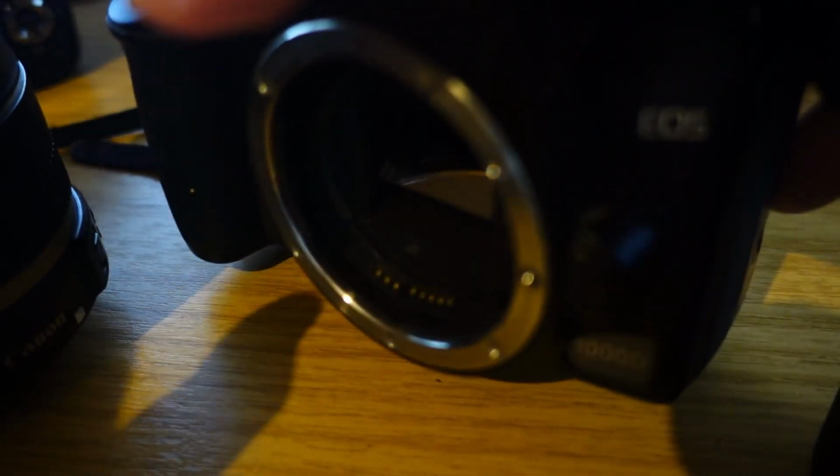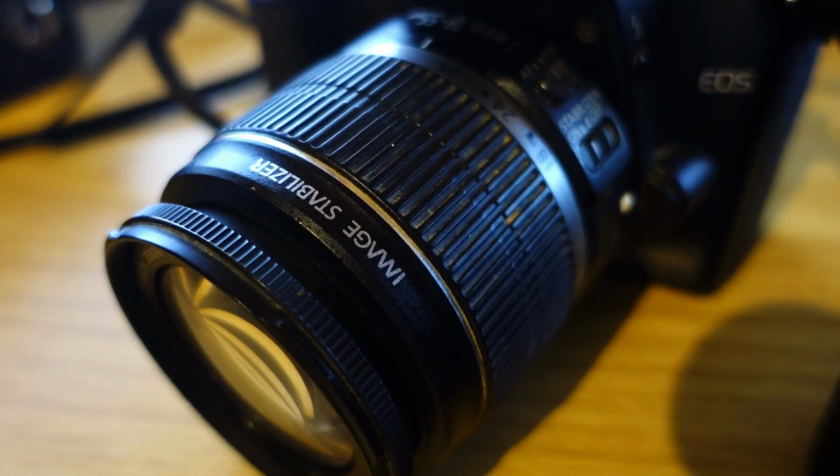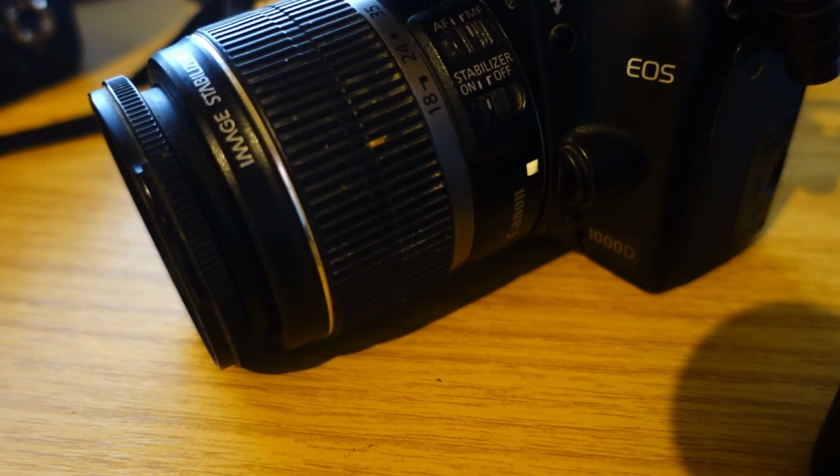Whereas on this 1000D, you see it's got the white dot. That's because it's an exception, anything like that. So that's another thing to take note of, and I'll probably talk about that in a future video. It's a big mistake. Don't make it. I did it. Just don't do it.